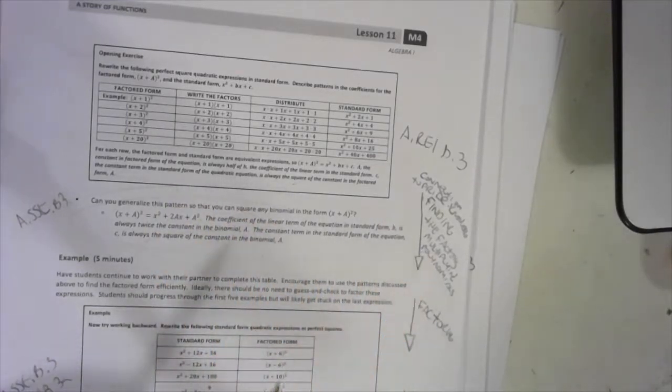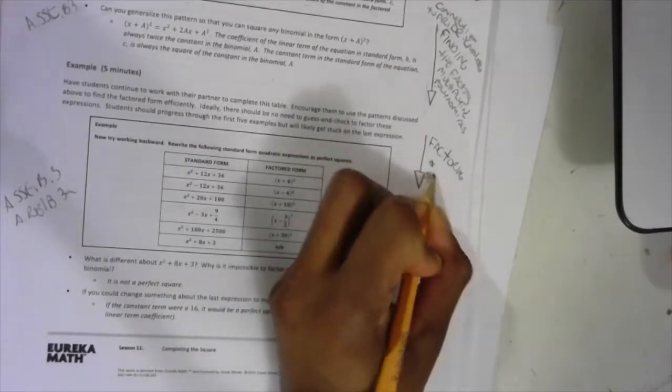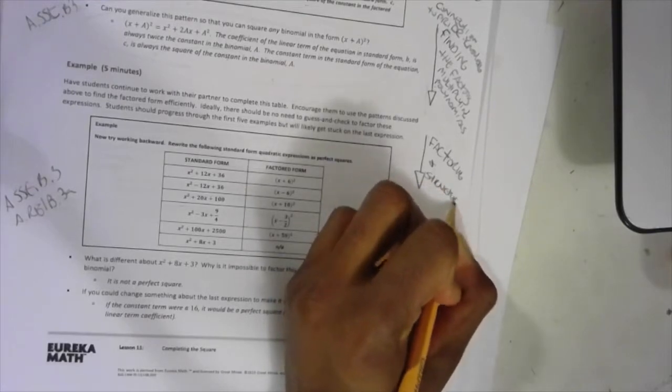But then from there, they're moving into another piece where they are actually factoring in ax squared plus bx plus c form, in standard form. They're factoring from this form. And again, working on the structure, which I did not write, factoring in structure.